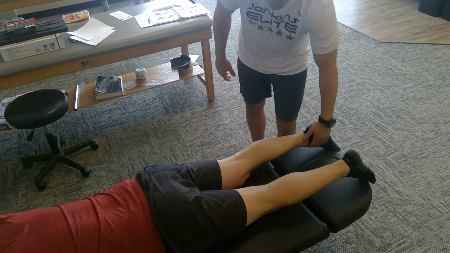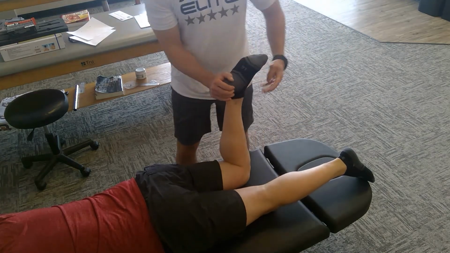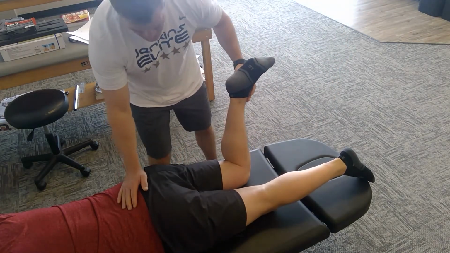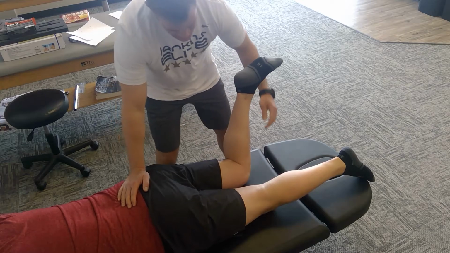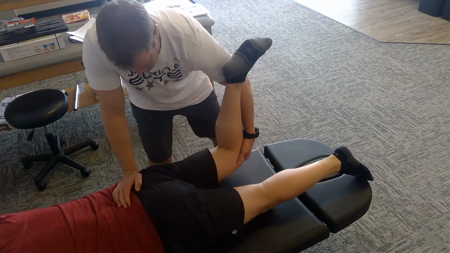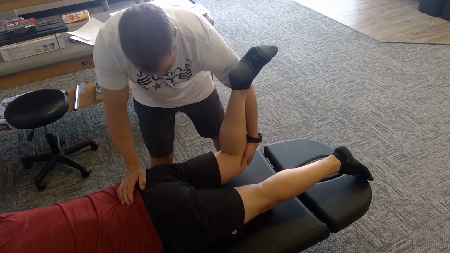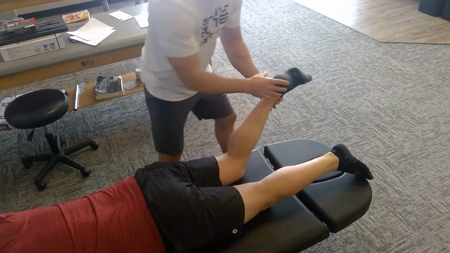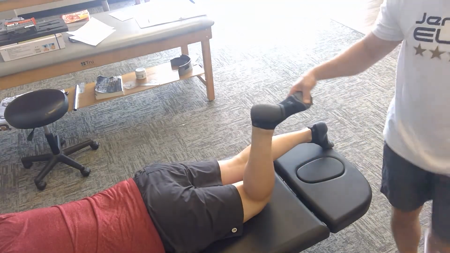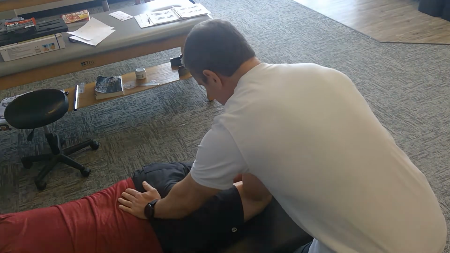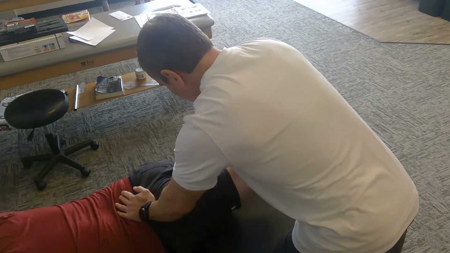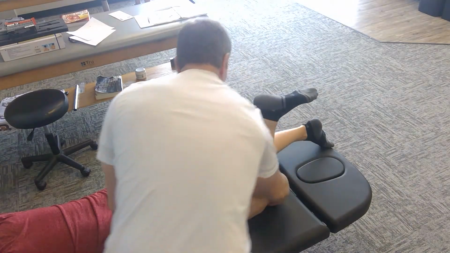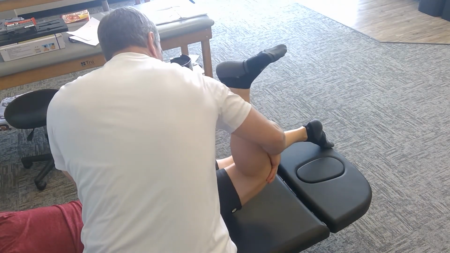Finally, we're going to couple hip extension with knee flexion. So Wes, what I want you to do in keeping the knee bent at 90 degrees, I just want you to lift your leg off the table. Good. Stabilize the pelvis. A little tight there. See what it is here. 90 degrees knee flexion, stabilize the pelvis, and then lift off the table. Okay.